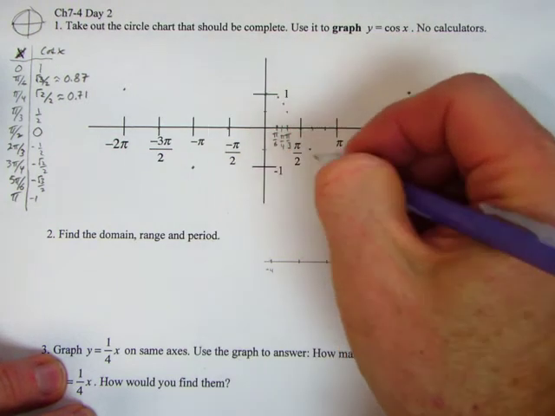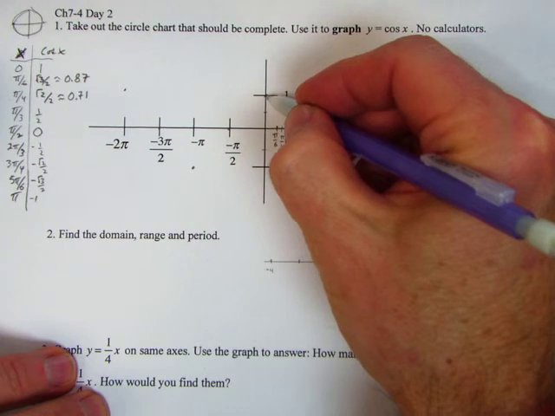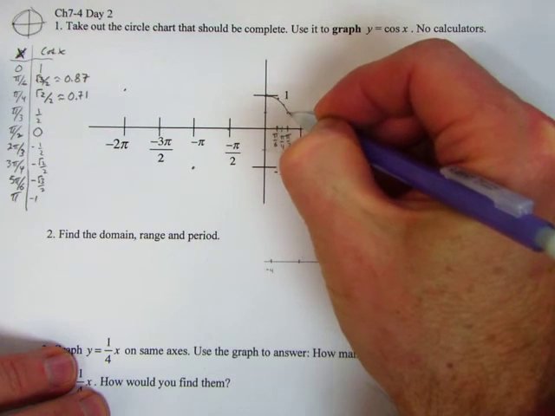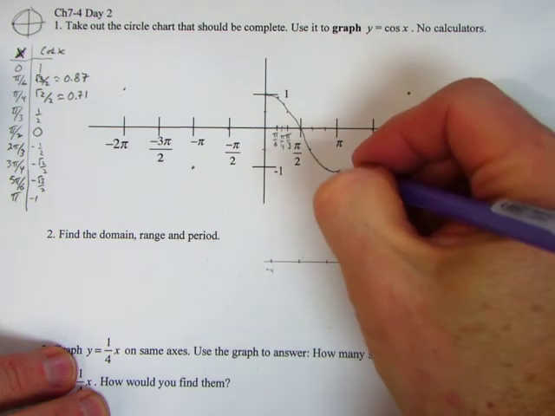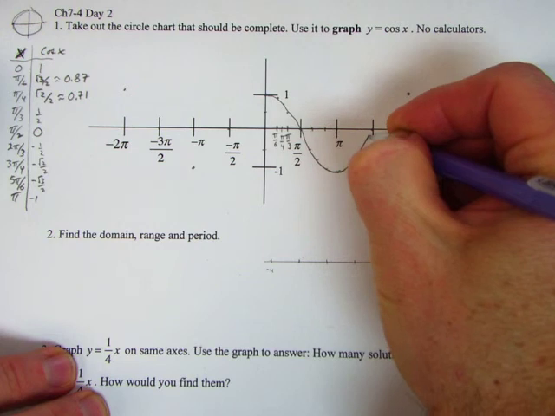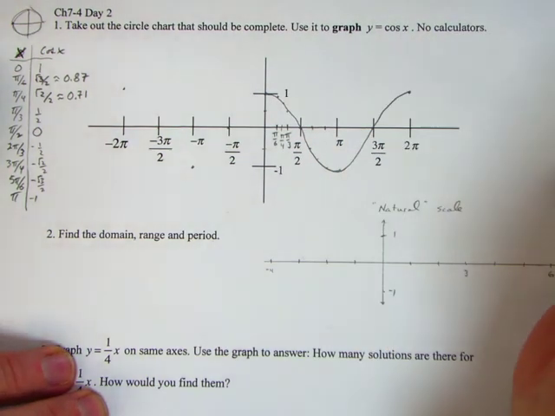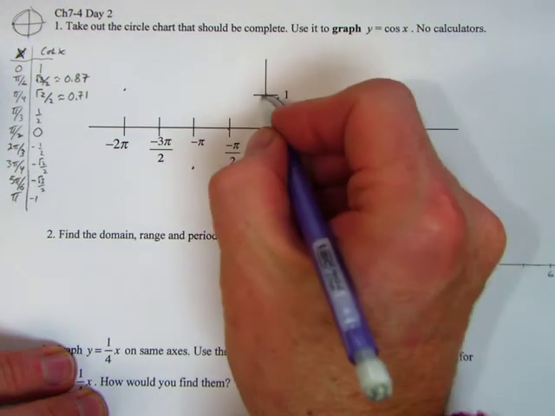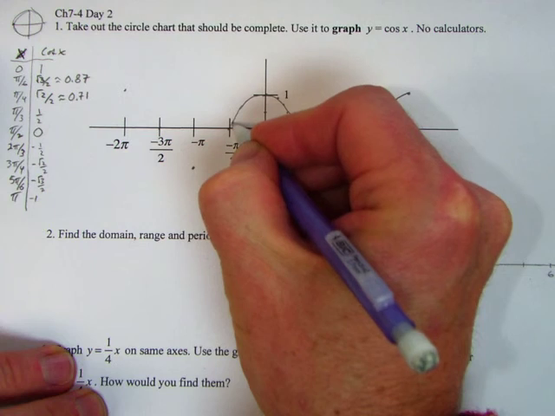Now let's first do this first section. Try to get that as best we can, and then we'll copy that shape. And it's looking something like that. So it starts off high, and then it comes down.